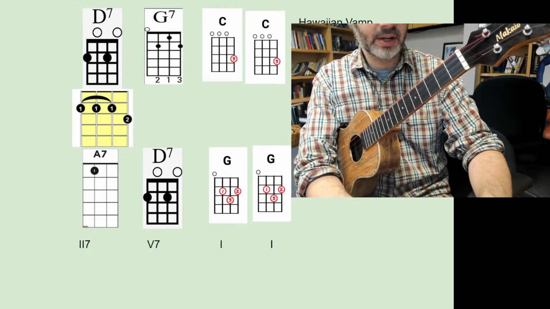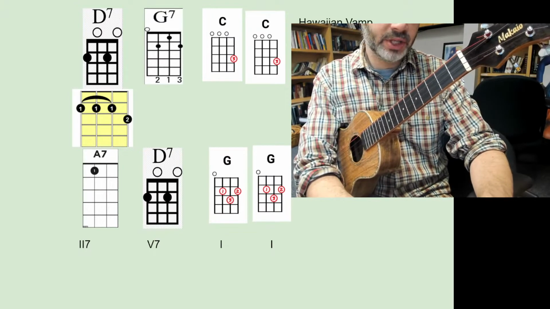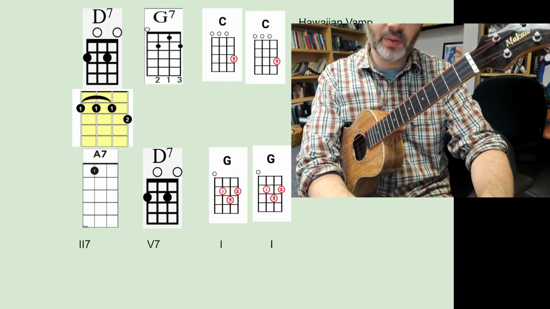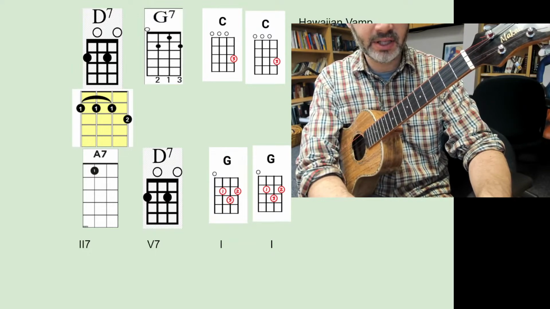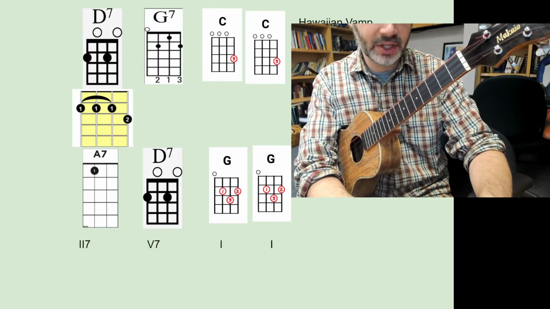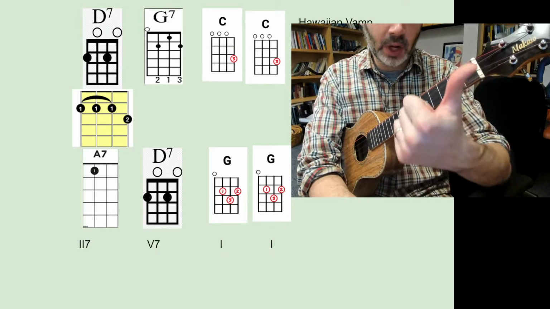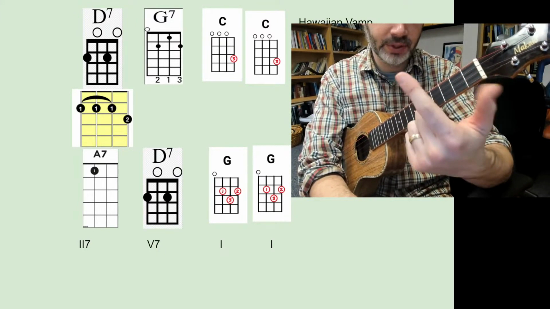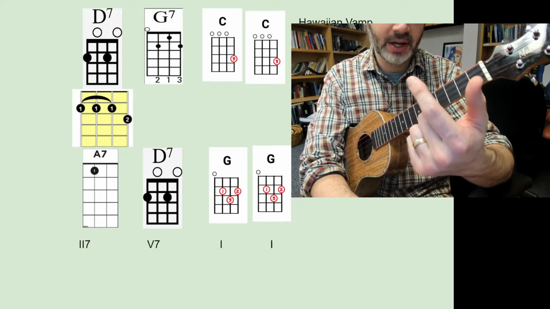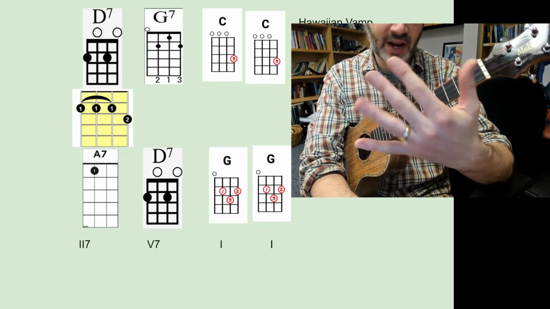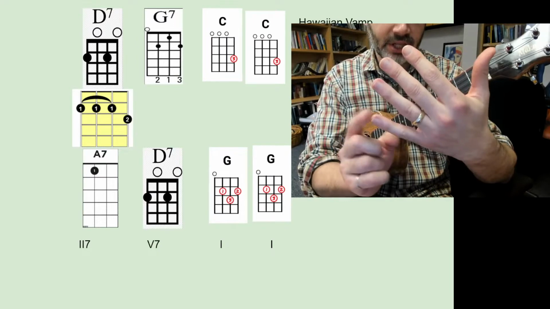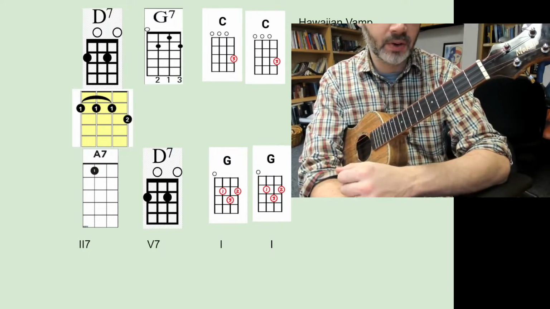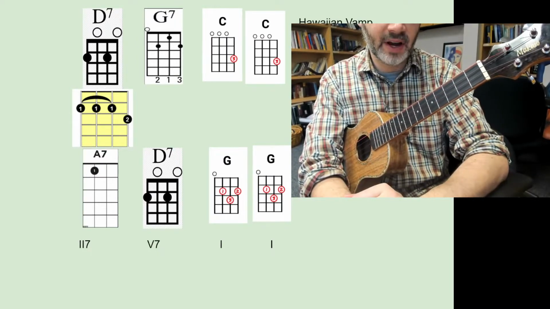Okay, so we're playing this Hawaiian vamp, which just as a reminder is the 2-7-5-7-1. So in the key of C, that means we're going from the D7 to the G7 to the C. Remember that C is 1 in the key of C. D makes it 2, so D7 is that 2-7. D, E, F, G is the 5 chord, right? C, D, E, F, G. And so it's a 5-7, G7. And then back to the 1. So the 1 chord's the C, the 2 chord's the D, the 5 chord's the G.